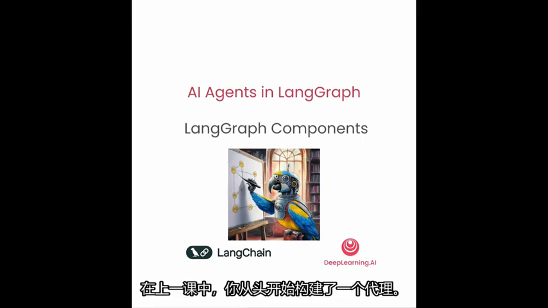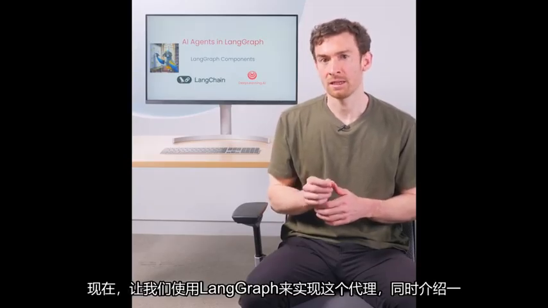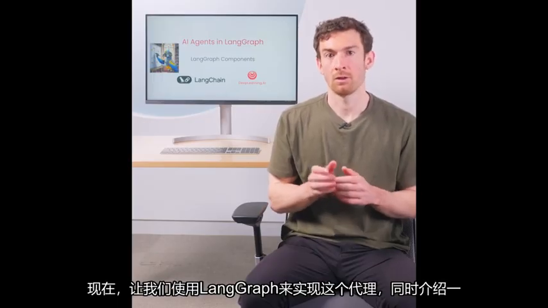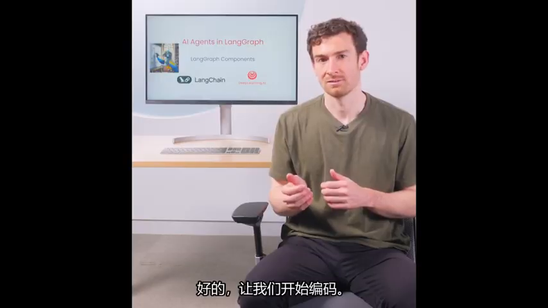In the last lesson, you built an agent from scratch. Now, let's implement the agent using LangGraph, and along the way, introduce some of its components and features. All right, let's get coding.